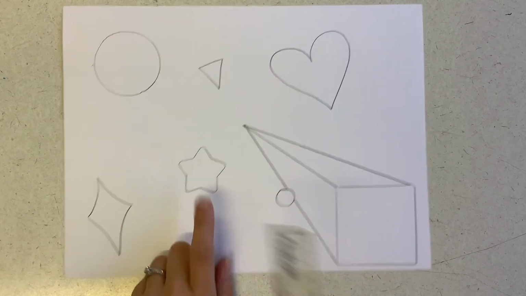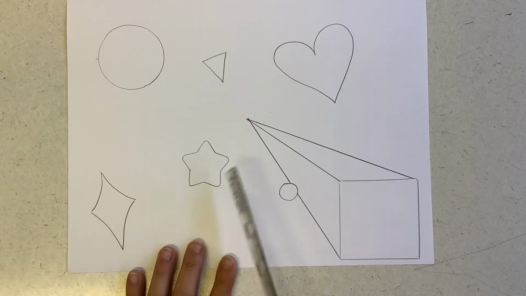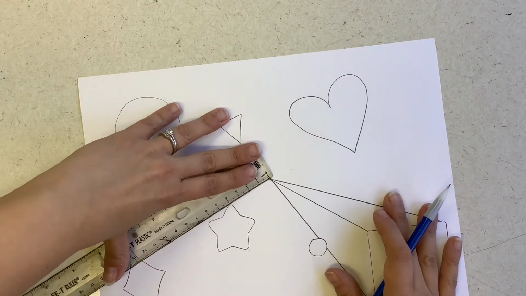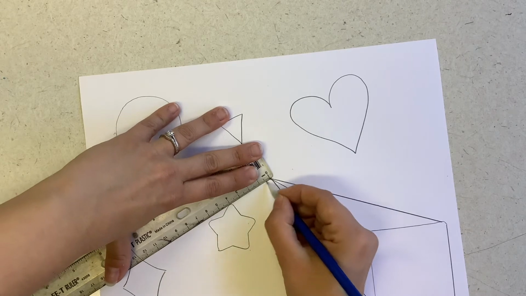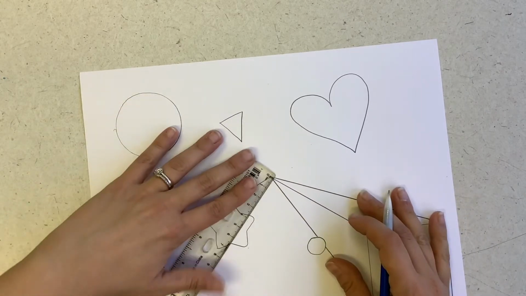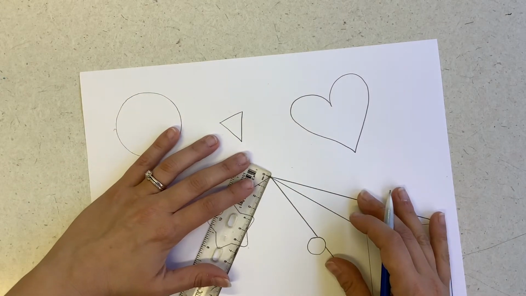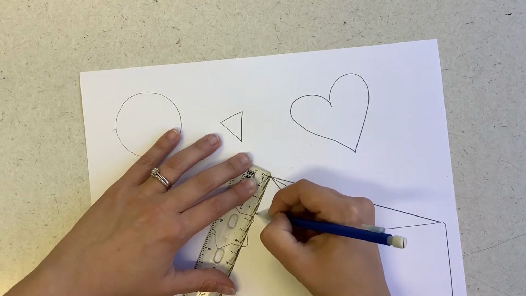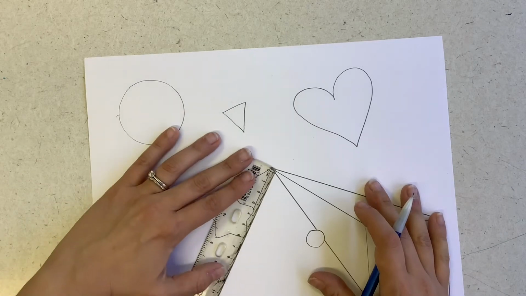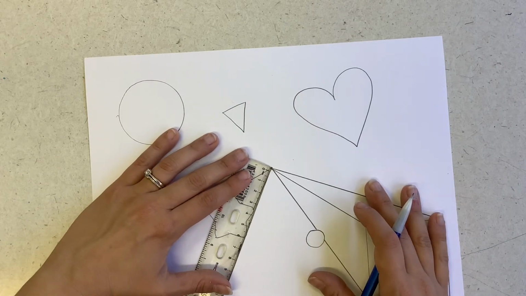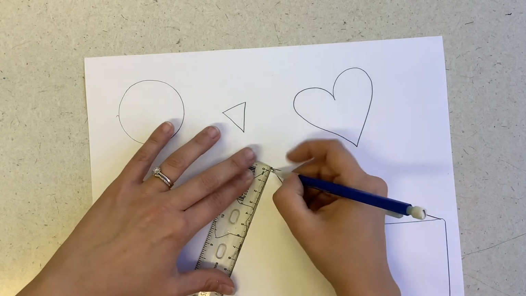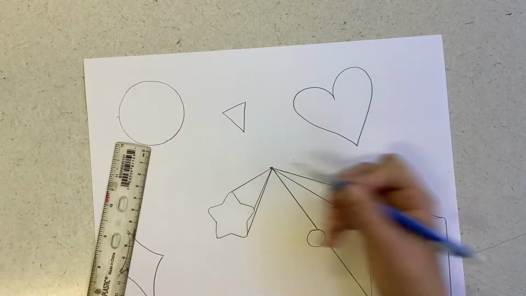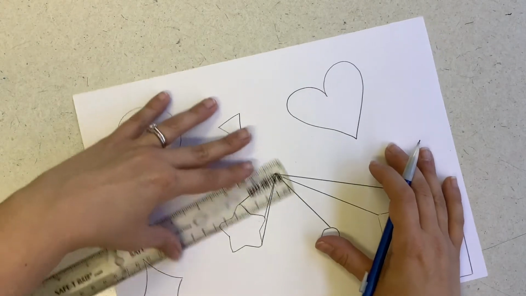So for my star, now my star is gonna be a little hard because it's got a lot of points. So again, I'm going to line my ruler up to the vanishing point and then to the top point of that star. And I'm gonna do this all the way around, so making sure it's touching the edge of the point of that star. And some lines you might notice will get really, really skinny, and that's okay. Like that one is a really skinny section, but that's fine.